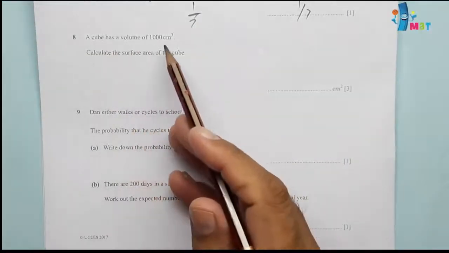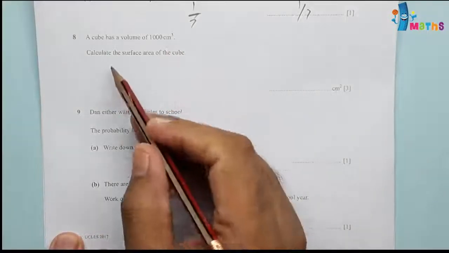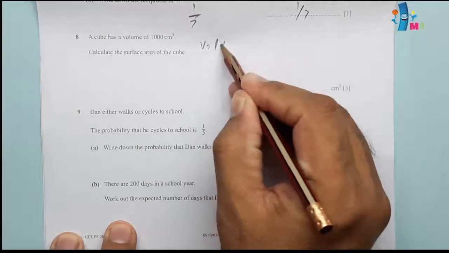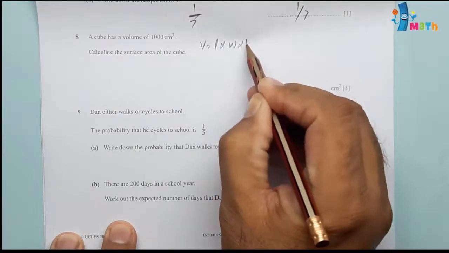A cube has volume of 1000 centimeter cube. So it means volume is equal to length into width into height.